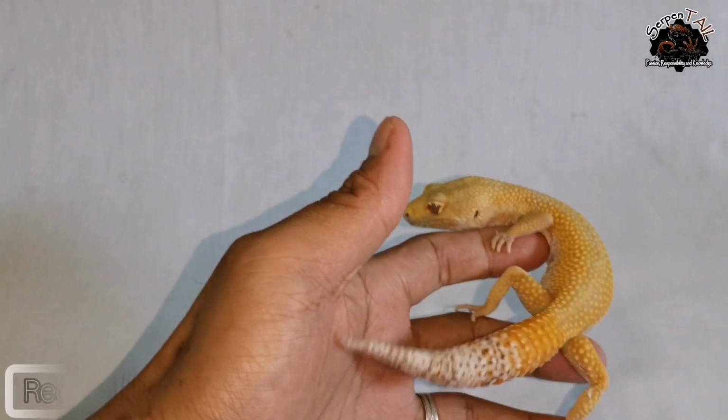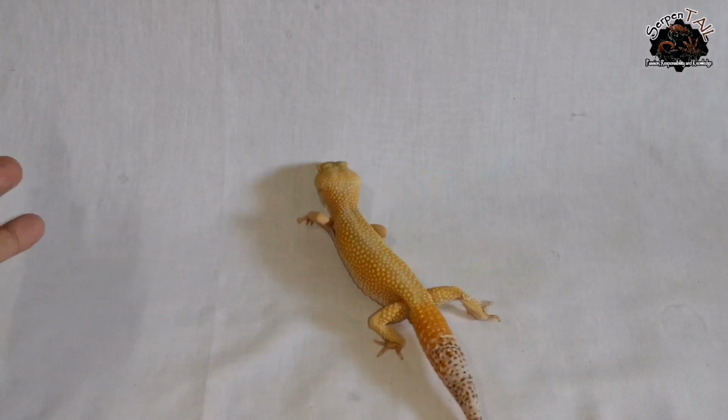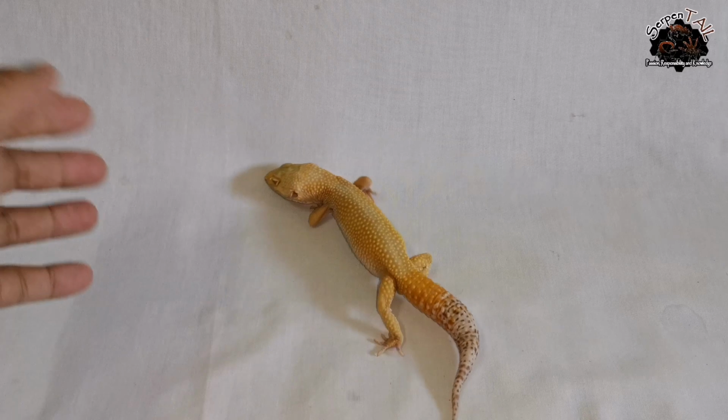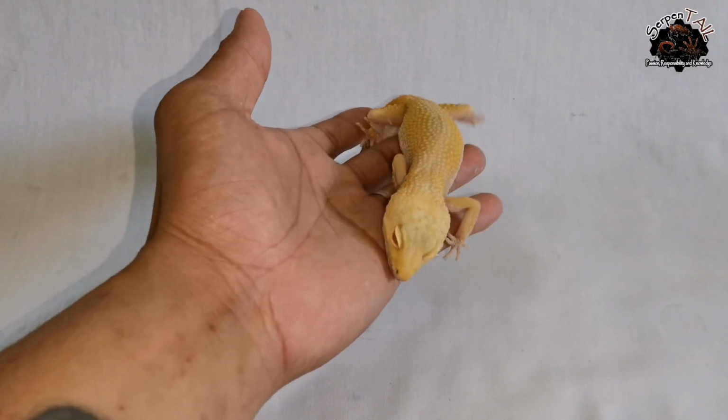So yan ang ibig sabihin ng super hypo. And it carries the red stripe carrot tail, even if it is albino. So commonly yung red stripe carrot tail, makikita mo yan sa mga raptors, eclipse, all types of patternless leopard gecko, even on the radar. Ayan.